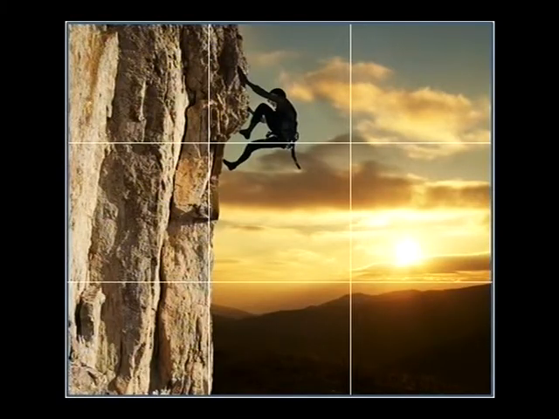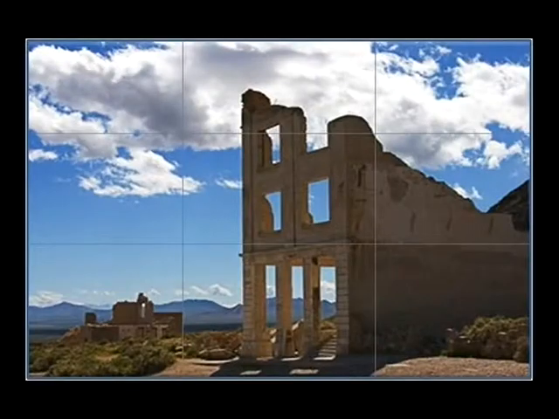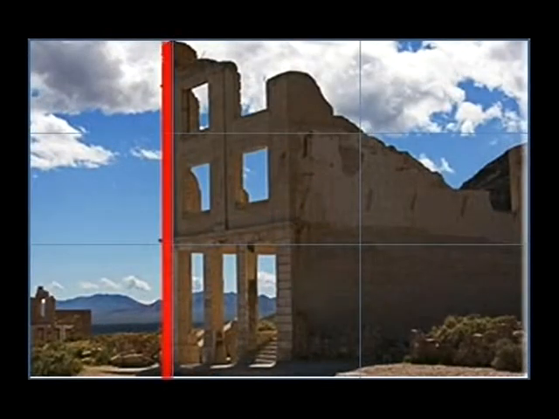Whenever there is a vertical line in a frame, it always dominates the scene. Avoid vertical lines bisecting the frame into 2 equal parts. Try to place the vertical lines in such a way that they divide the frame into 1/3 and 2/3.